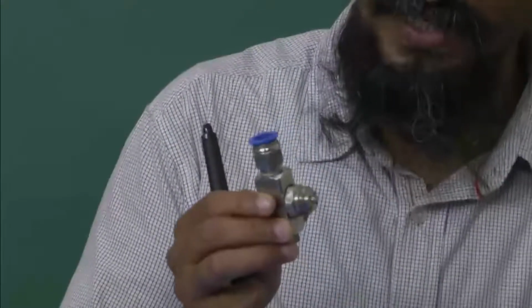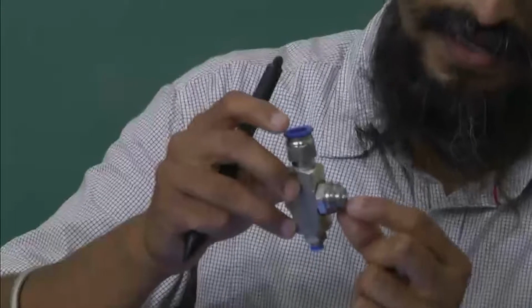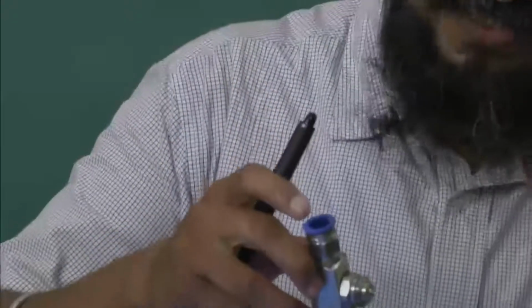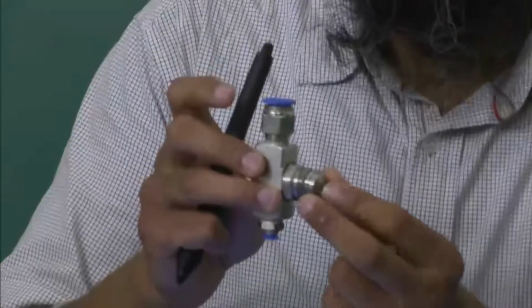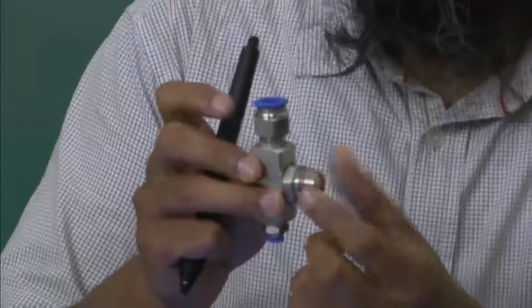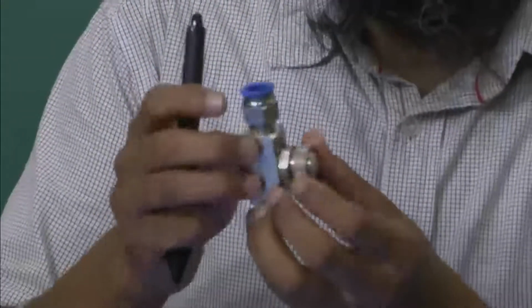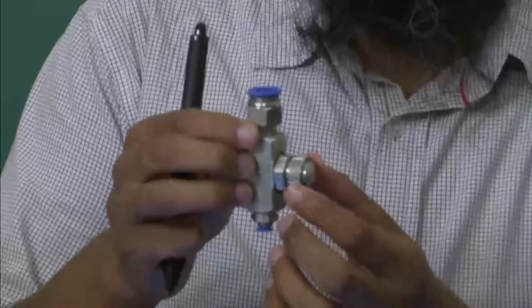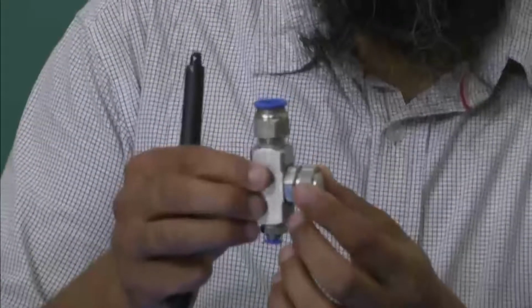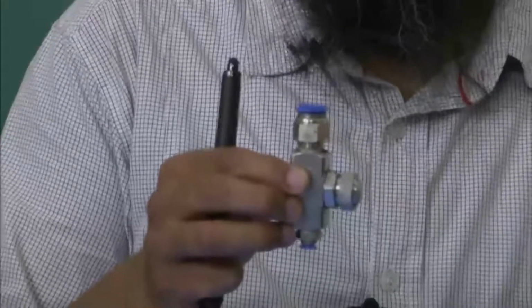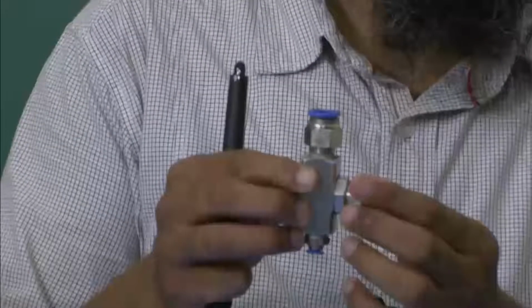So this is an external mix: the air comes out here, and from these holes the air is coming in, and from this point fluid is coming in, and it mixes externally within this fluid cap, and we have mist out, right. We can control even the reach, the longest length that the mist can reach, using this screw as well, right.